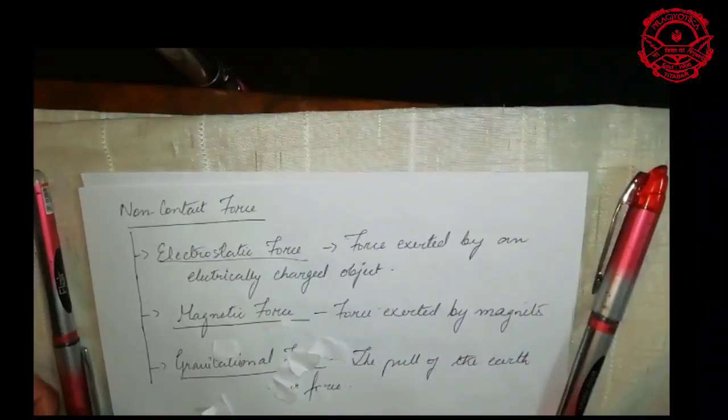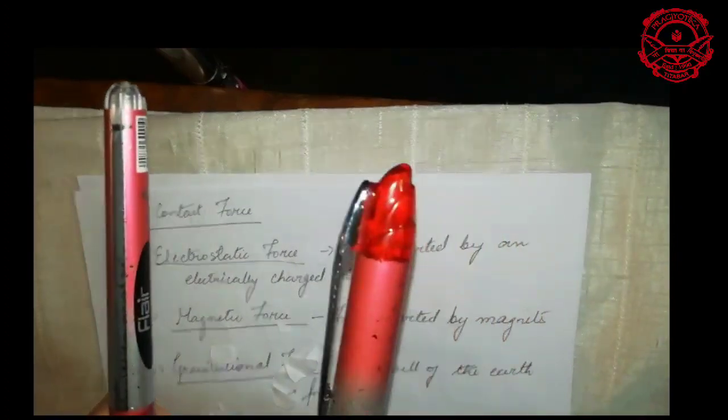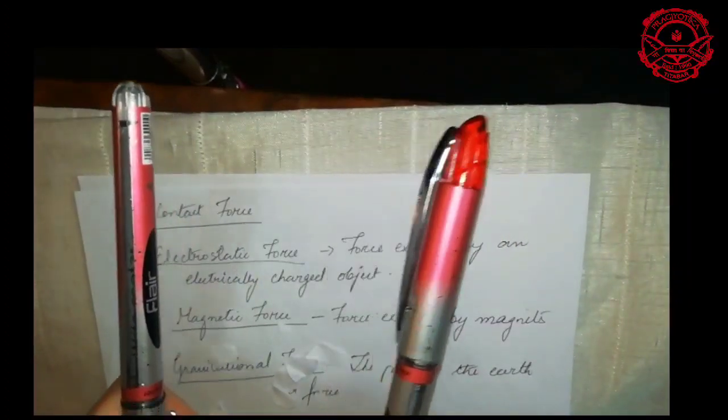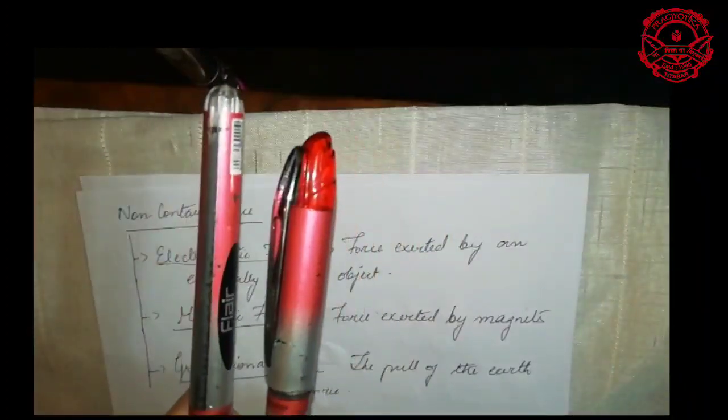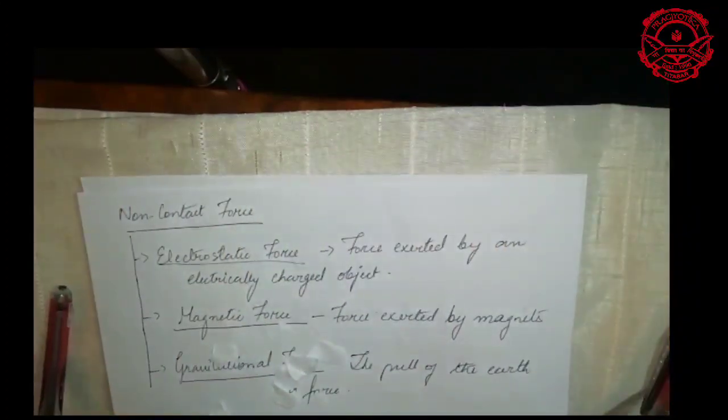Electrostatic force is the force exerted either by a charged body on another charged or uncharged body, either by attraction or by repelling. You can see that there is some force being applied here. So this is known as electrostatic force.